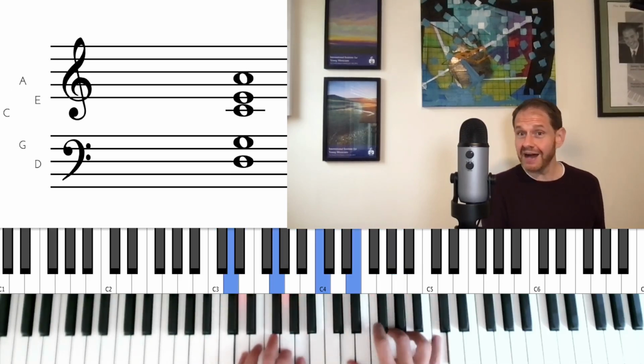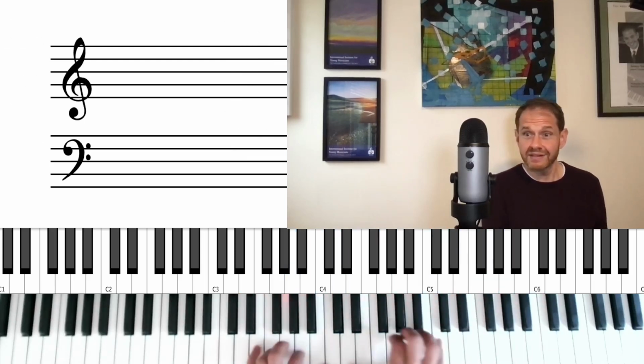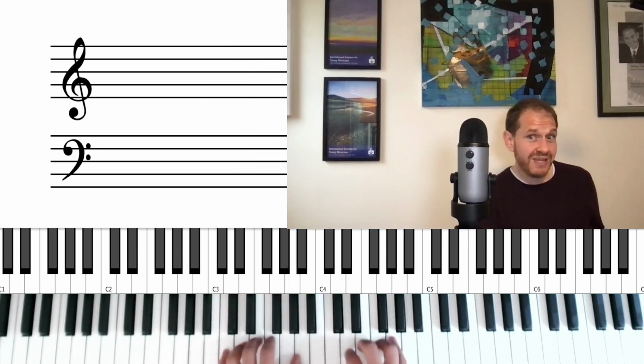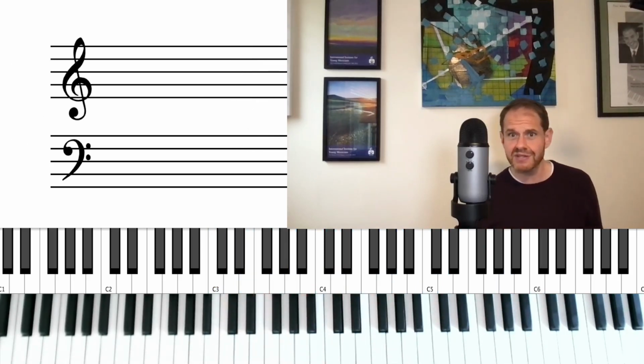And we'll always have five different notes. So to me, it's very much like modal voicings because we're starting the same scale from different places.